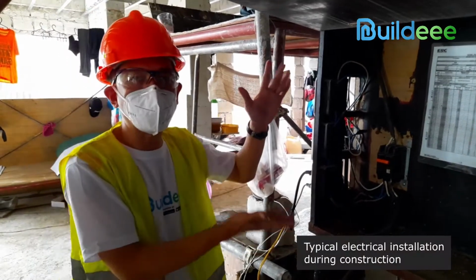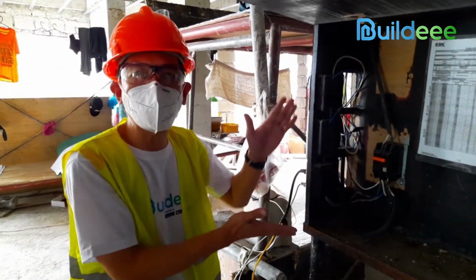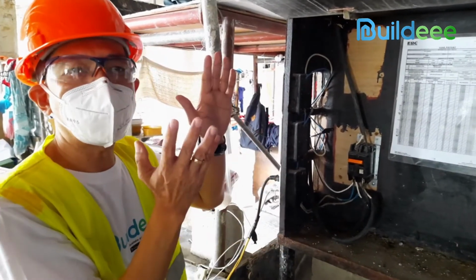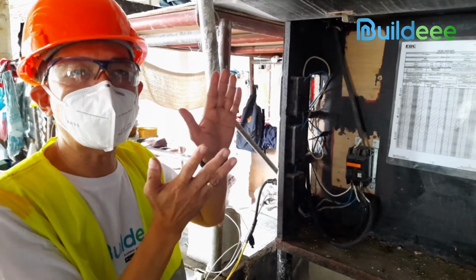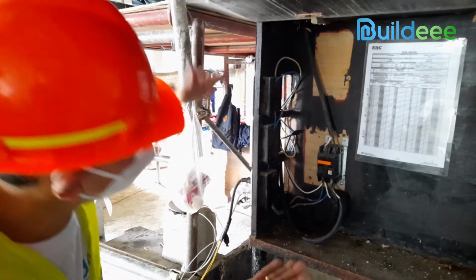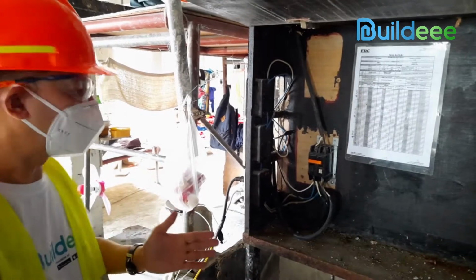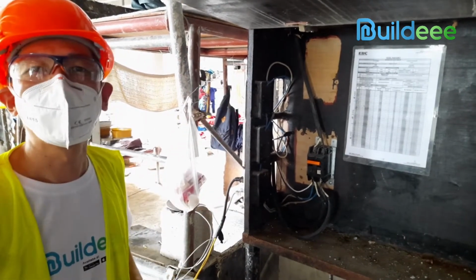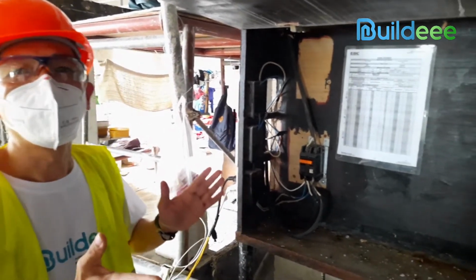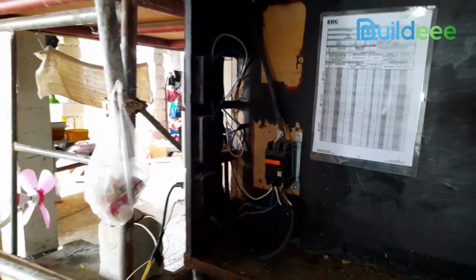Typical electrical installation during construction. Make sure it is installed by qualified and competent personnel who have the proper training with regard to electrical work and a certification to do so. We have to re-check the electrical installation from time to time. This is one source of fire. During construction, everything here is just temporary, not permanent, so it may lack safety considerations. Most construction fire accidents are caused by improper electrical installation.